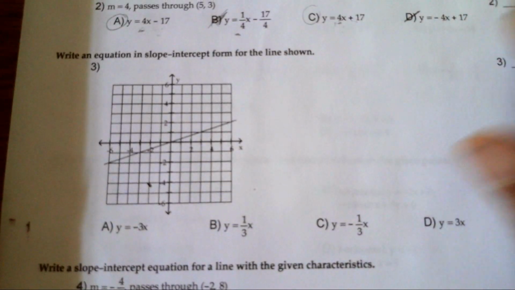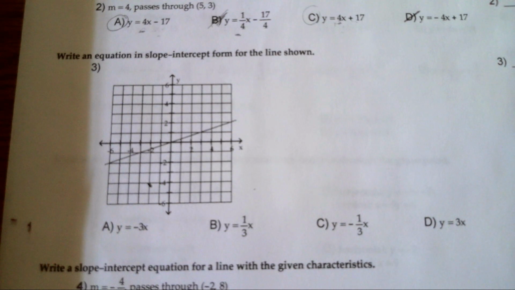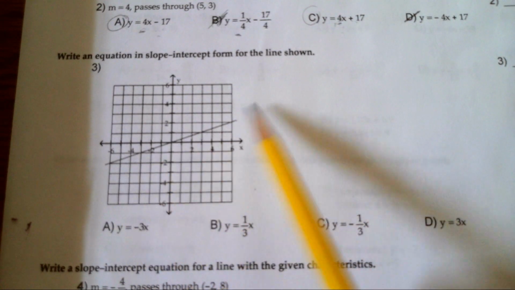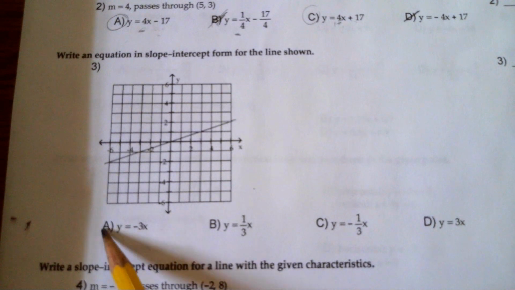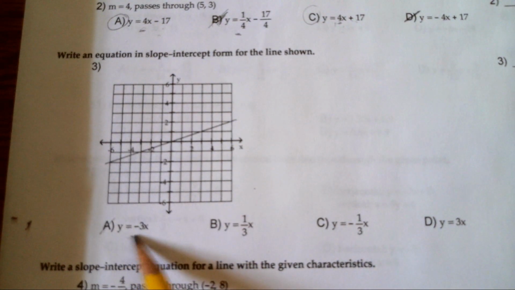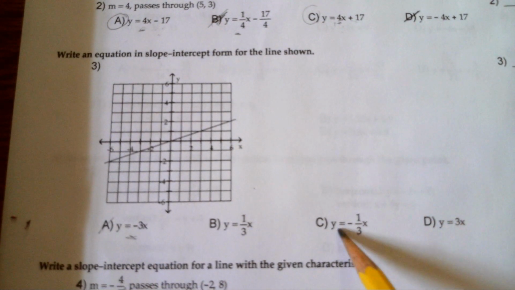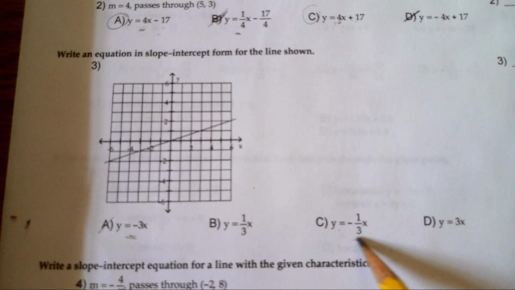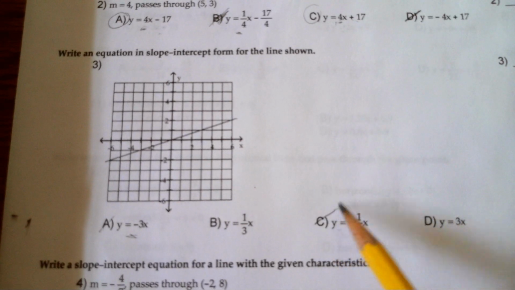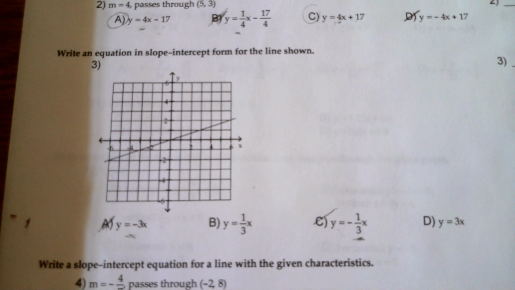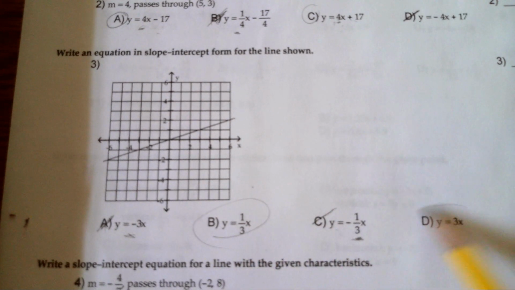So, to come up with an equation of a line, you need 2 bits of information, minimum. You need to know the slope and a point that the line passes through. Well, this line is slanting uphill, so we know the slope is positive. It can't very well be A, because A has a negative slope. Can't very well be C, because C has a negative slope. So it can't be A, nor can it be C. So my answers are either B or D.